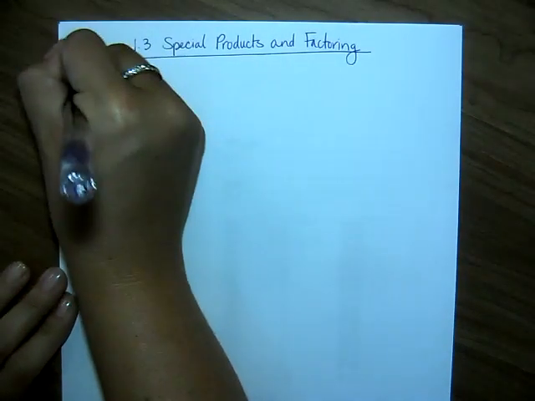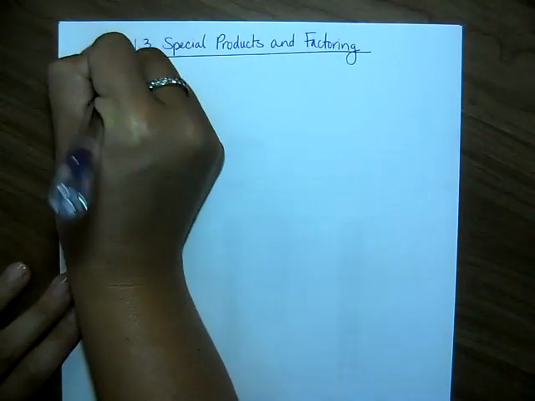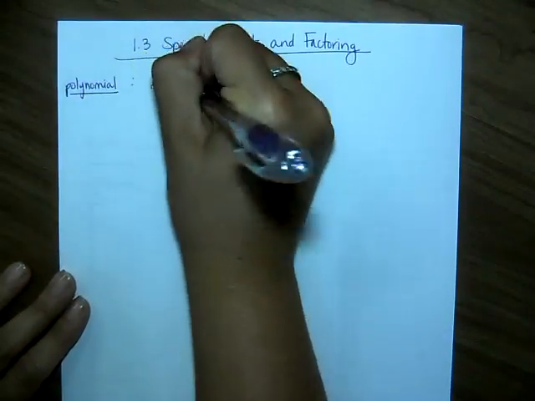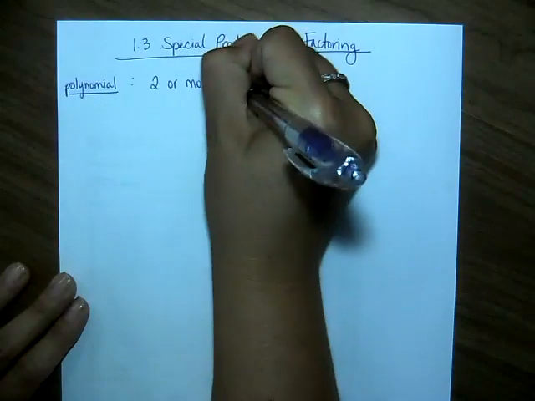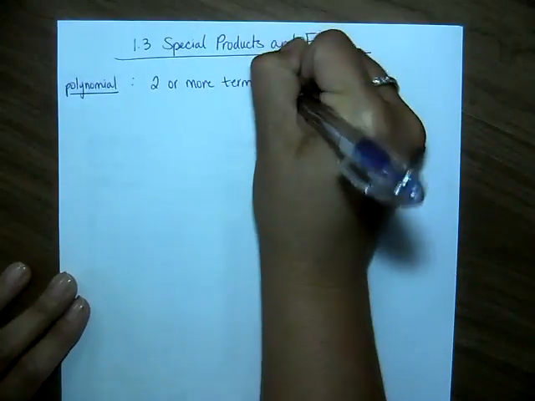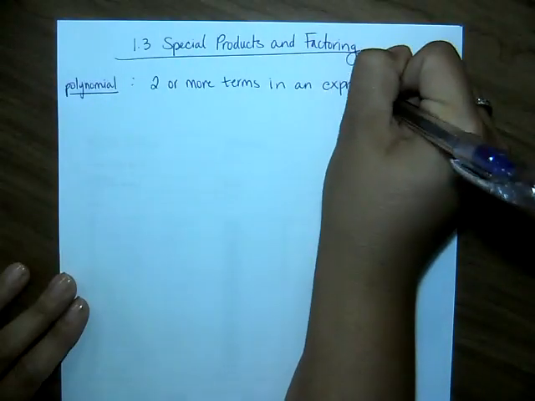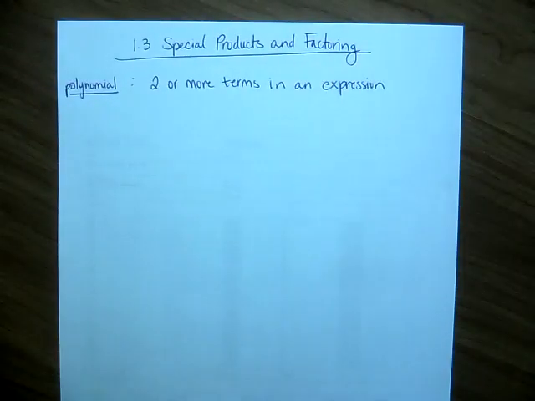Alright, so we're going to do 1.3. We have to define a few terms first. So, a polynomial is two or more terms in an expression. Remember, an expression is something without an equal sign. Okay? If you have an equal sign, it's an equation.